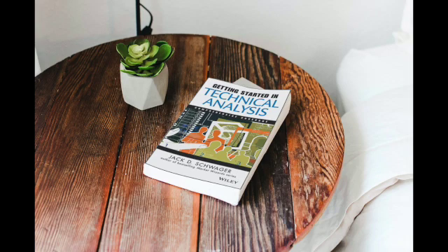There are many factors that can affect the price of a security, including economic data, geopolitical events, and company news. Technical analysis should be used in conjunction with other forms of analysis, such as fundamental analysis, to get a more complete picture of the market.